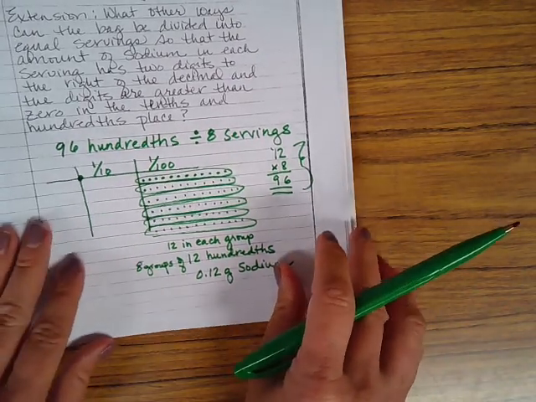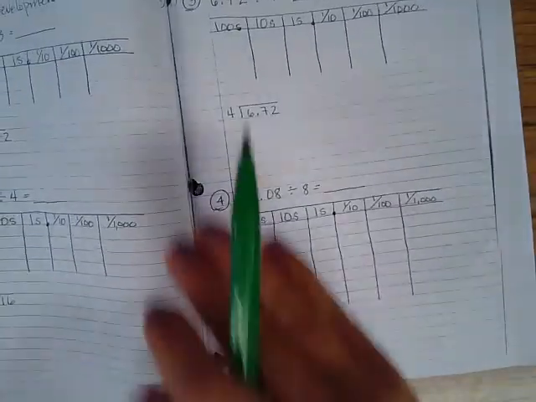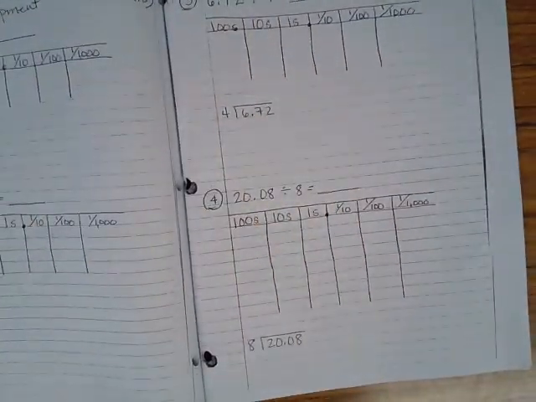All right, we are going to move on to concept development. So we will get started.